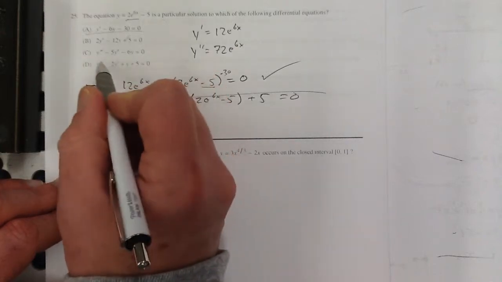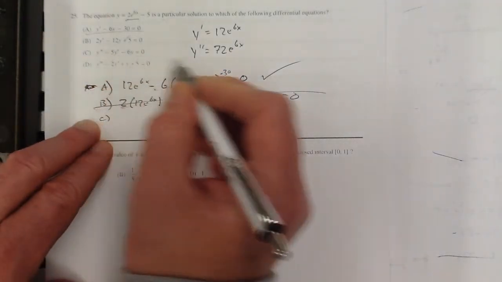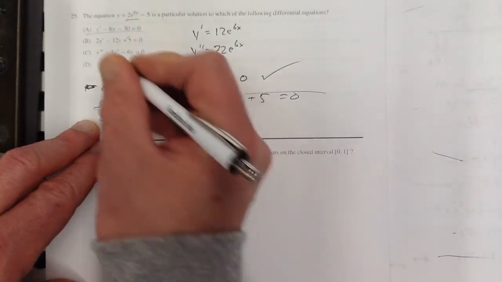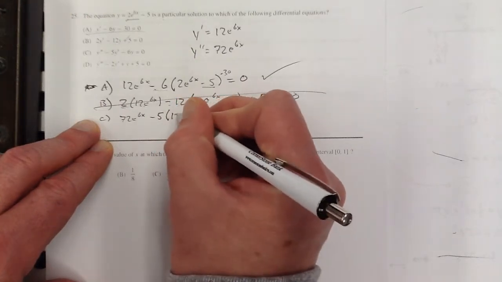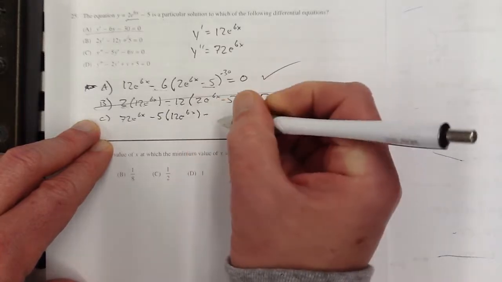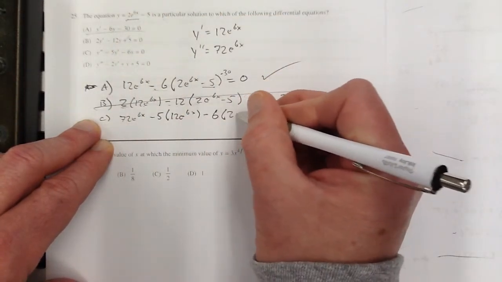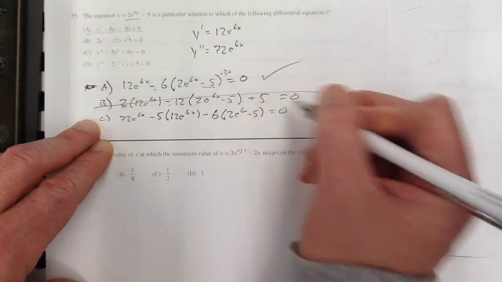And then for C, the second derivative minus 5 times the first derivative minus 6 times the original equals 0.